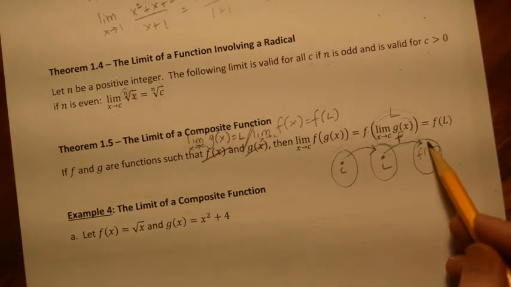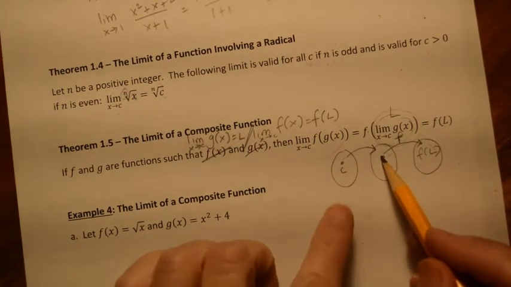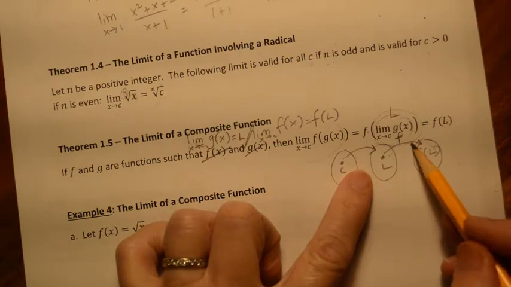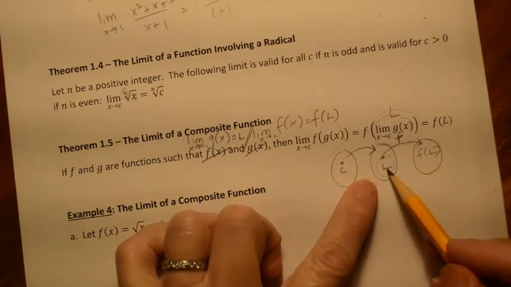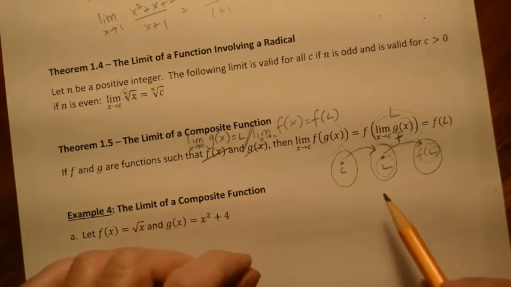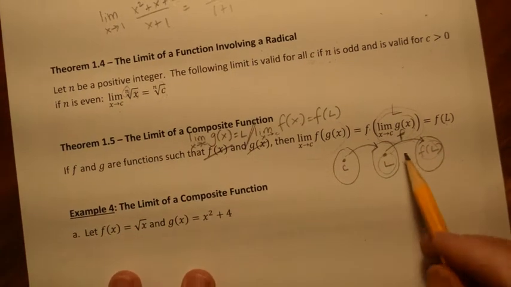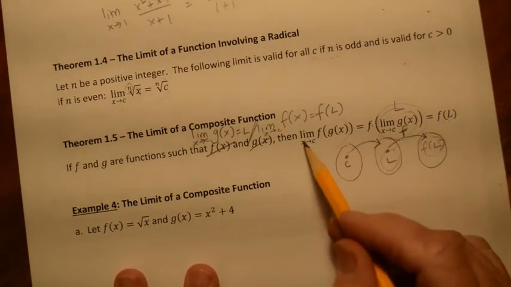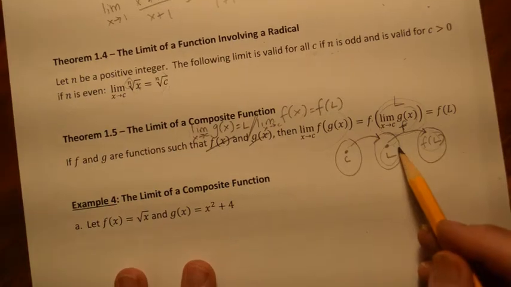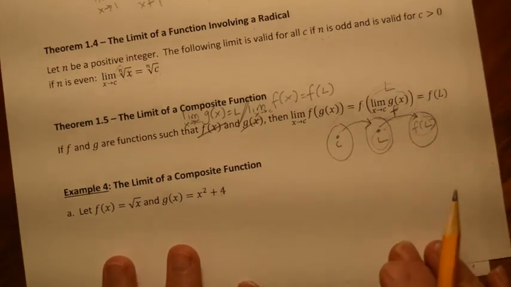So we're taking the c value and then we're applying g to it, and then we're basically applying f to this right here, and we get f of L, right? So that's what composition of function is doing, and it's saying that same thing applies with limits, right?